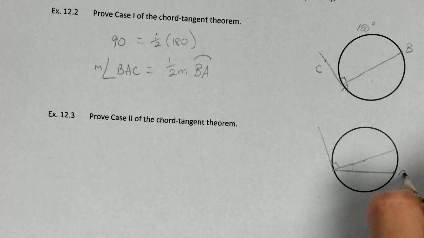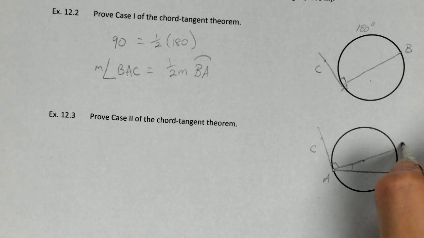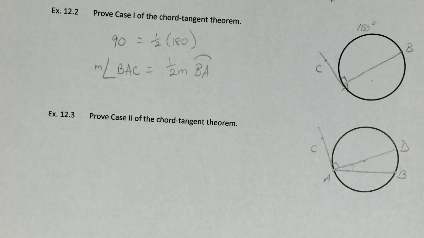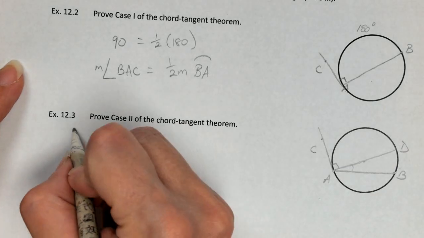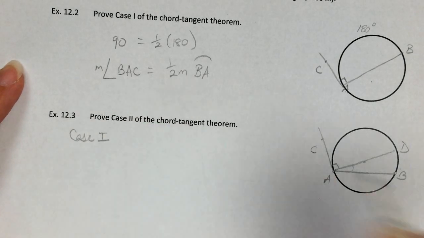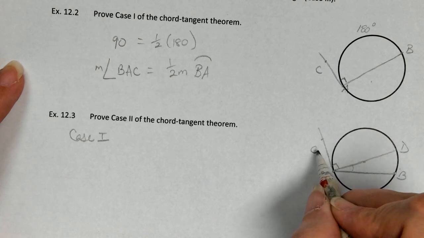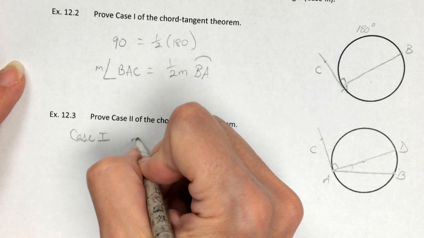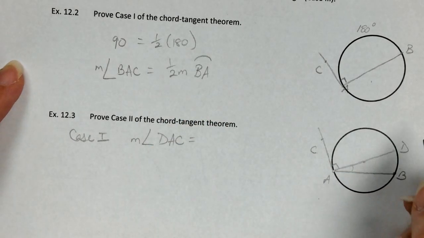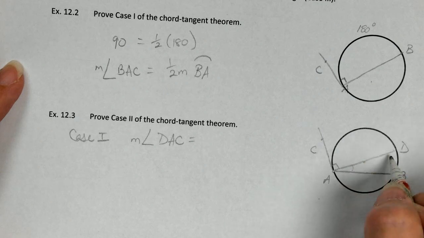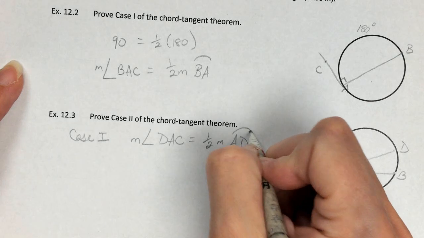So now this was our B, and here's our A, and here's our C, and then I guess we'll just call that D. Now we already know from case 1 that the measure of angle DAC is half the measure of arc AD.